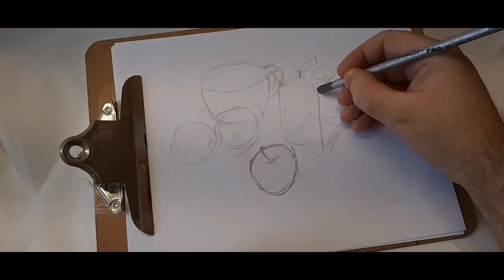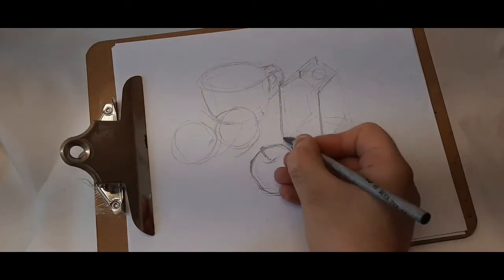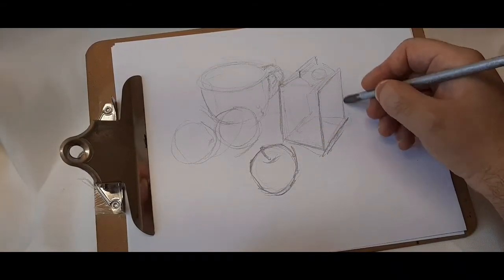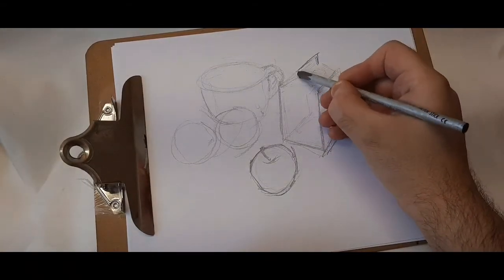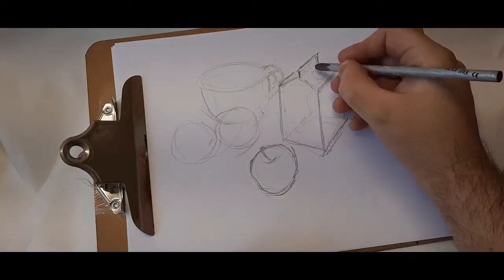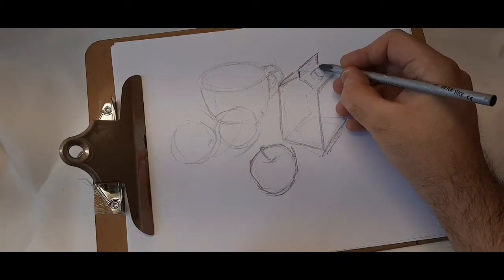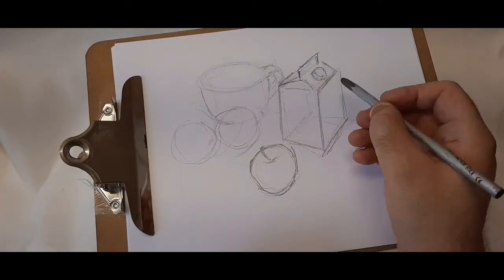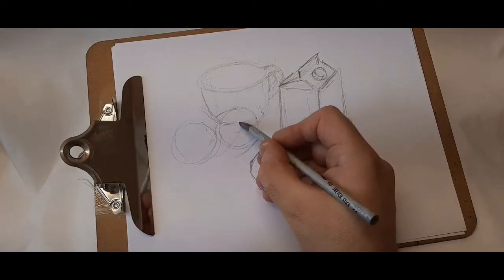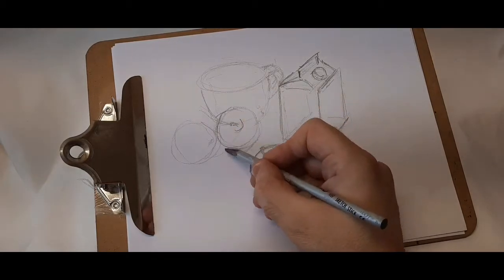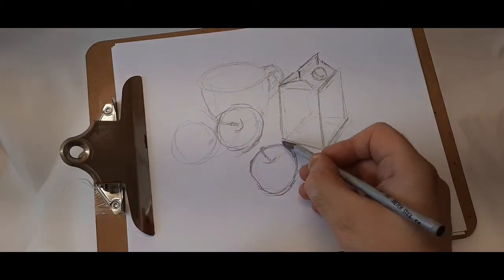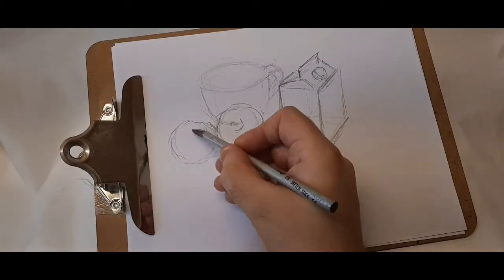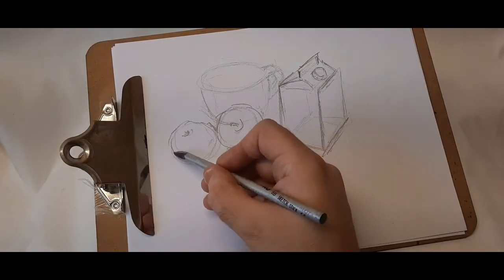And then there is this rectangular box building that's on an angle, that's the carton of coffee mate. Then there is a cup, where I would lightly start with the main shape in which it's going to fit. Then I'm going to draw its particular form, and the opening at the top is called an ellipse.